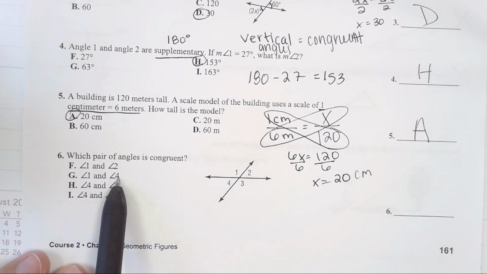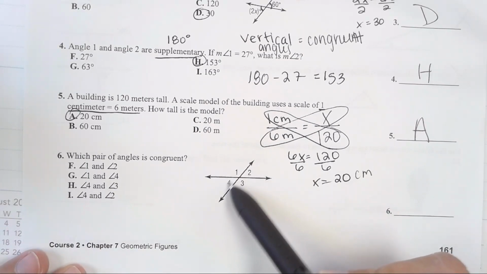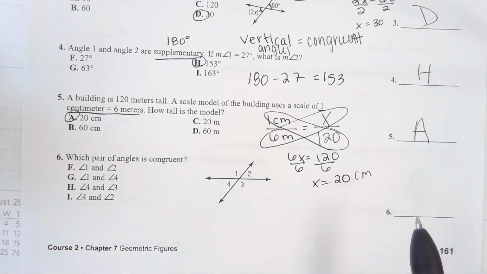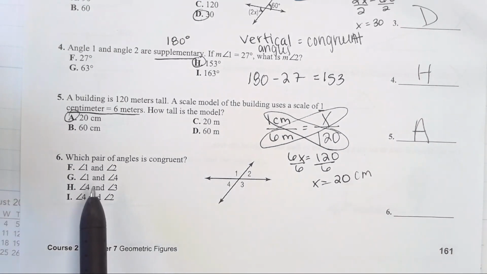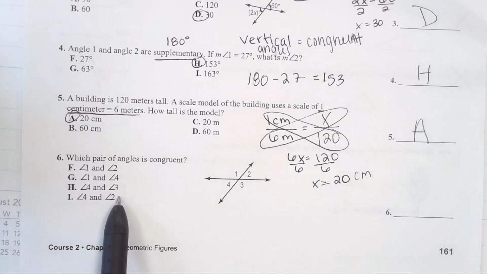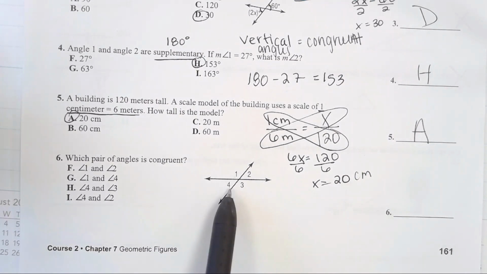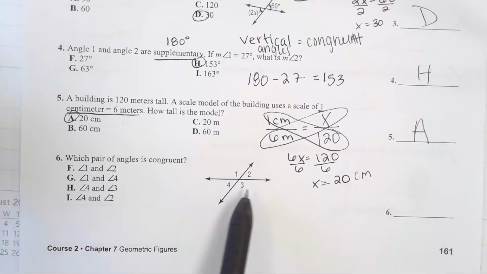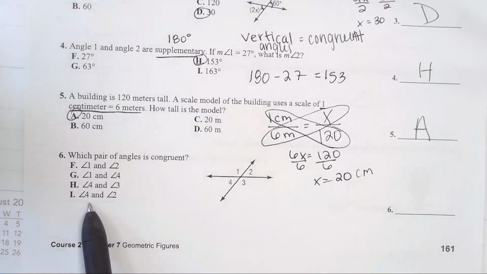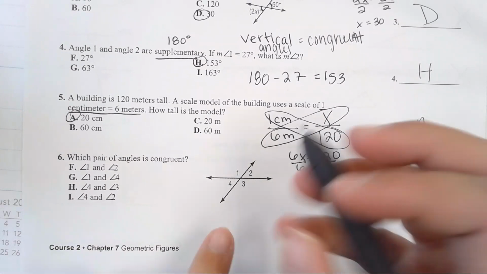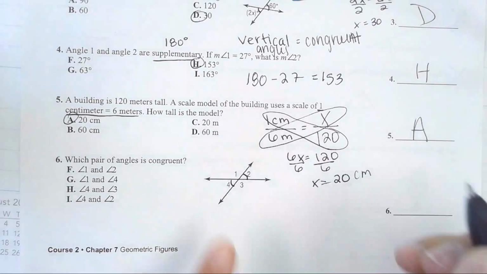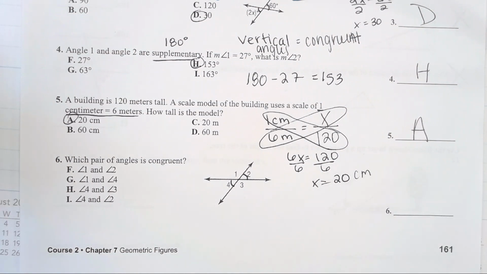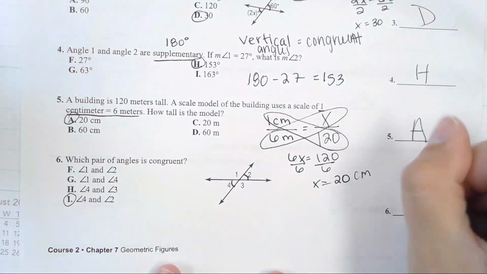Looking at angle 1 and angle 4, once again, they're right next to each other, so that means that they're adjacent, which means that they're not congruent. H is angle 4 and angle 3, so angle 4 and angle 3 once again are right next to each other, so they are adjacent, which means that they're not congruent. So it looks like our answer is going to be 4 and 2, and if you notice, 4 and 2 are opposite of each other, which means that these are vertical angles, and we do know that vertical angles are congruent, so our answer here should be I.